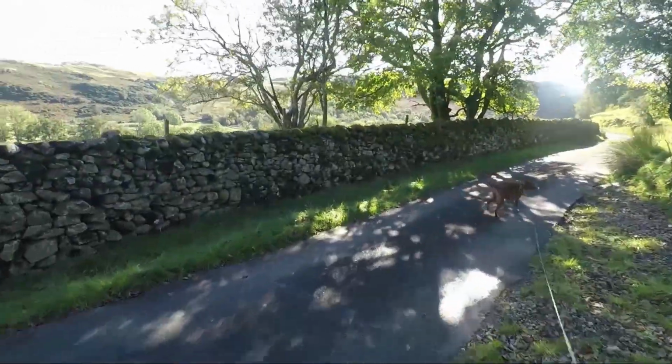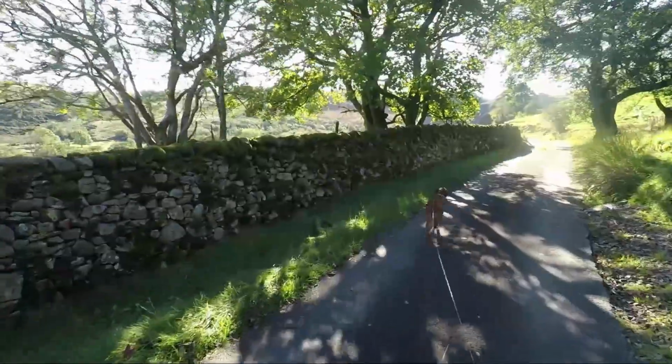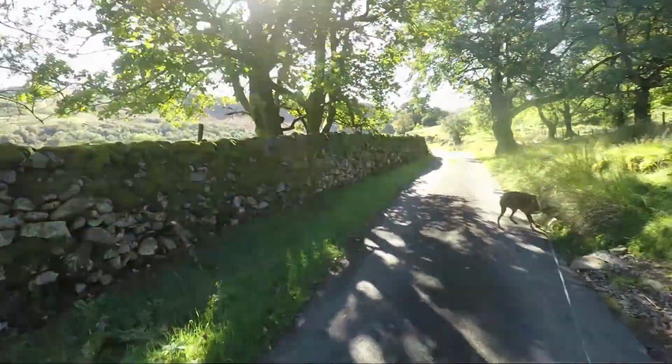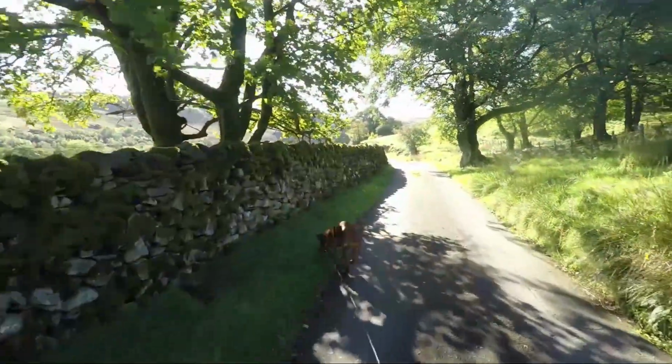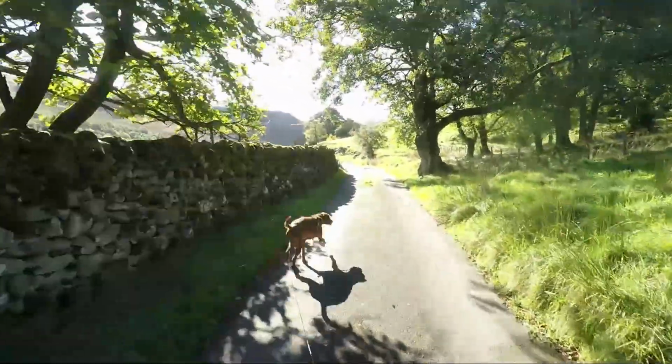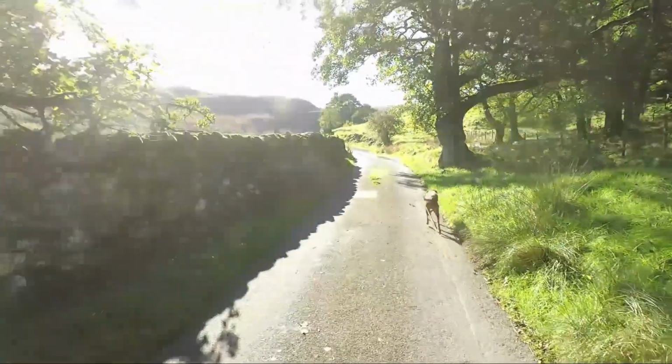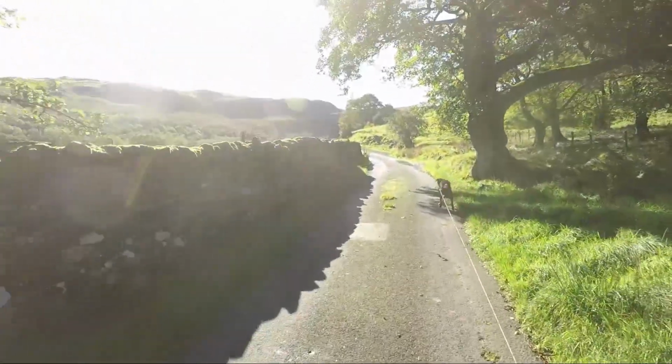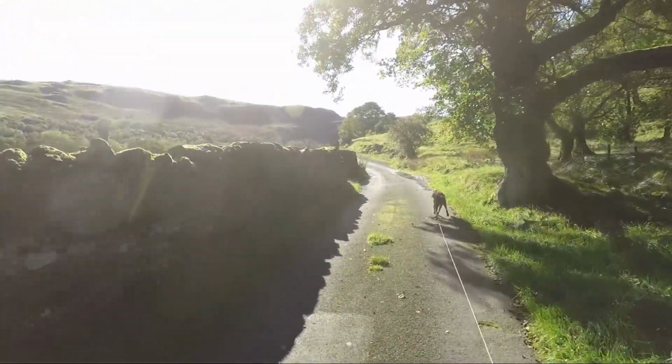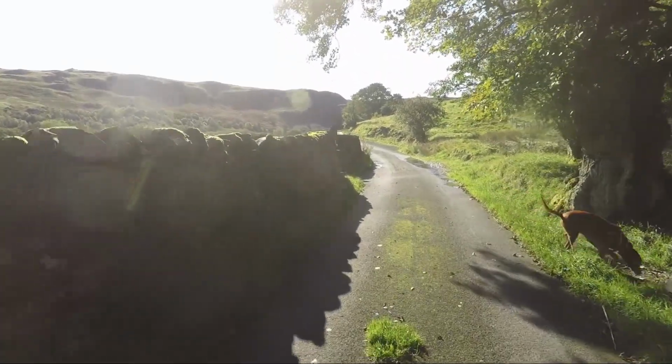Well, the signage is actually quite self-explanatory. The road along here is very narrow and there's very few passing places and even fewer parking places. So it's best just to park in the car park and enjoy the walk to the head of the valley.